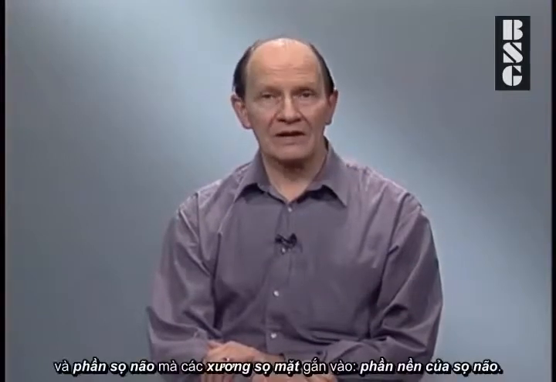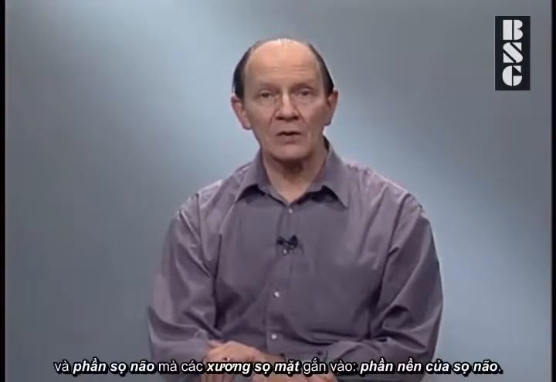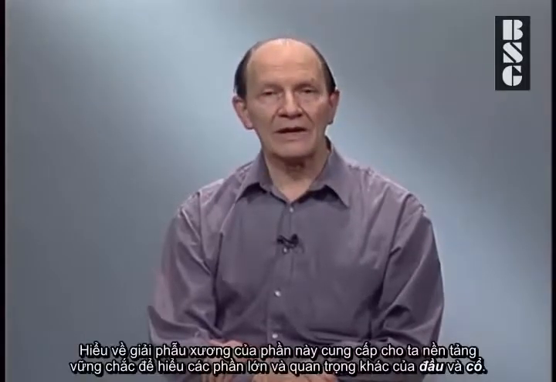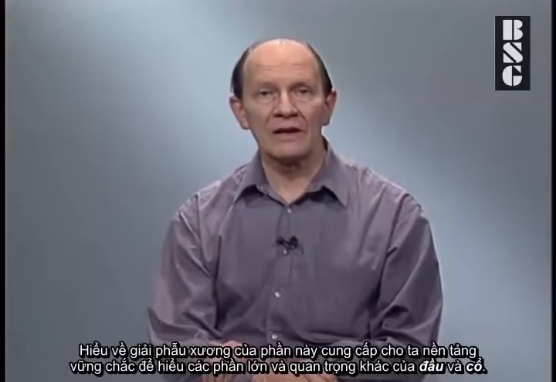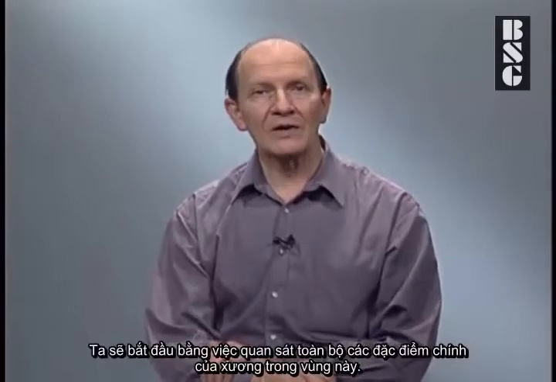and the part of the skull the facial skeleton is attached to, the base of the cranium. Understanding the bony anatomy of this region will give us a good foundation for understanding some large and important areas of the head and neck. We'll begin by taking an all-around look at the main bony features of the region.